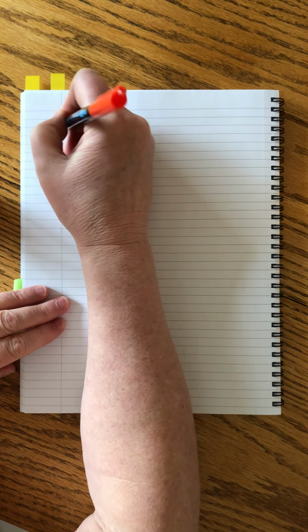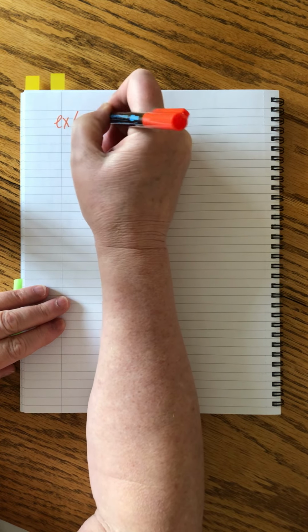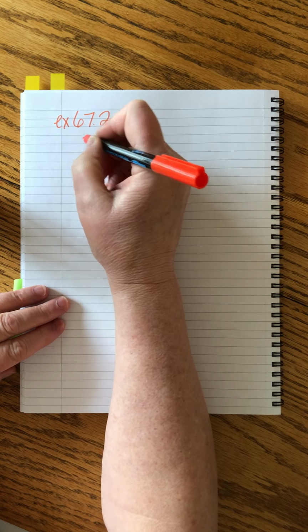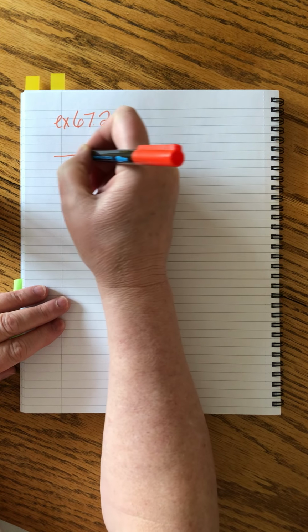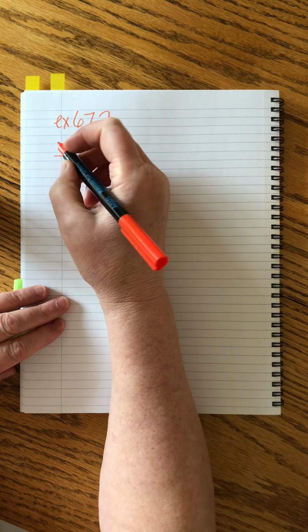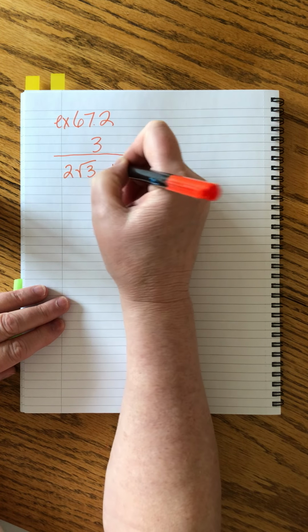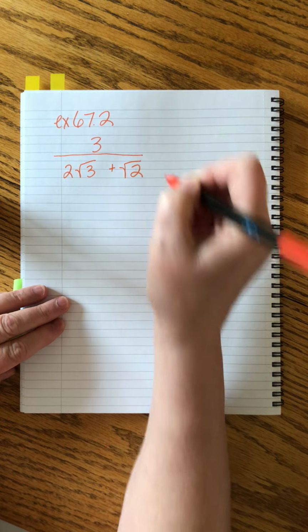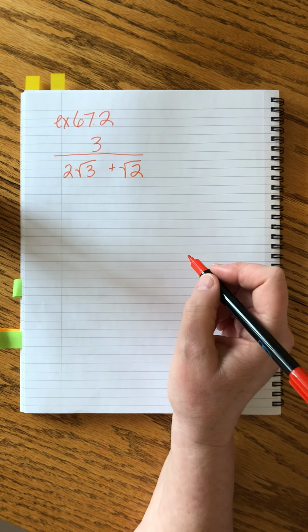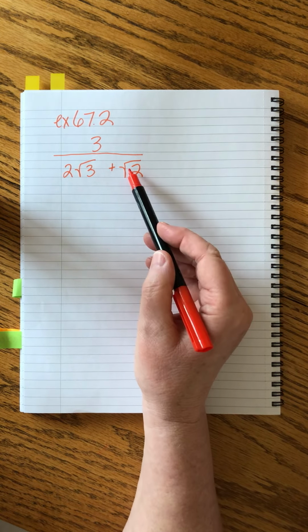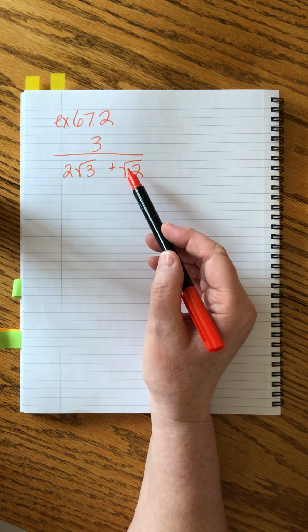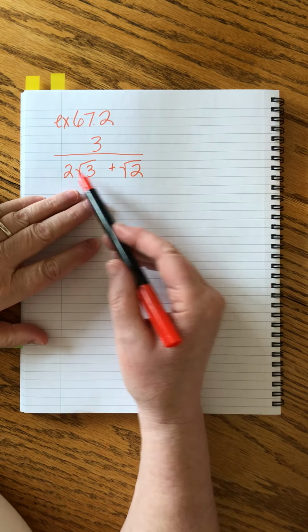Ready? Next one, example 67.2. John gives us another gift. Well, it's a little bit trickier. He gives us a numerator of 3, and the denominator, well, what are we going to do about this? This has 2 square roots. Is the conjugate even going to work? Well, let's trust our process.